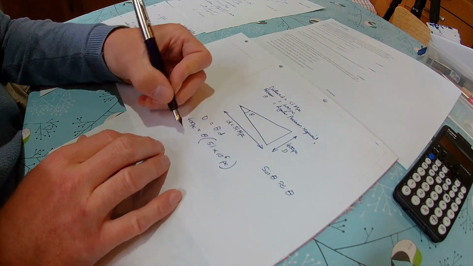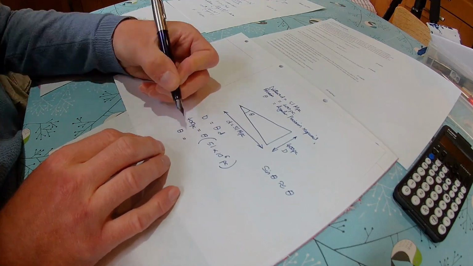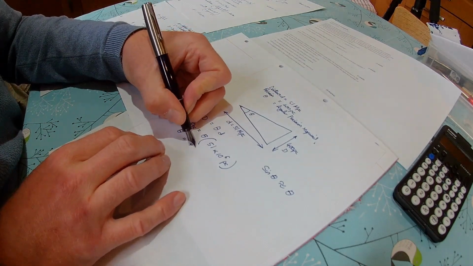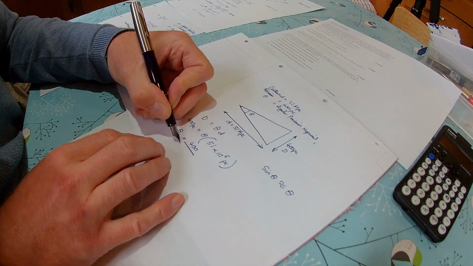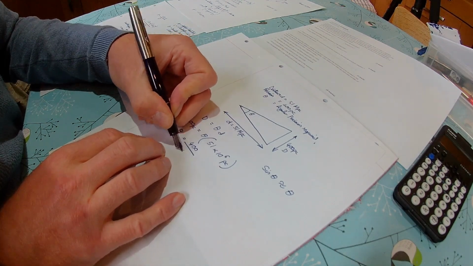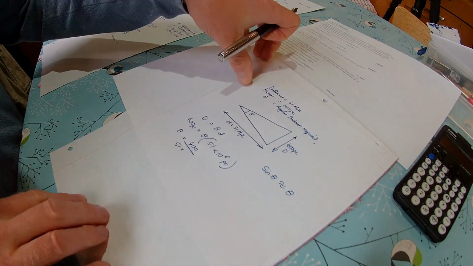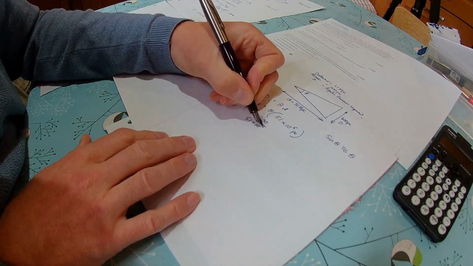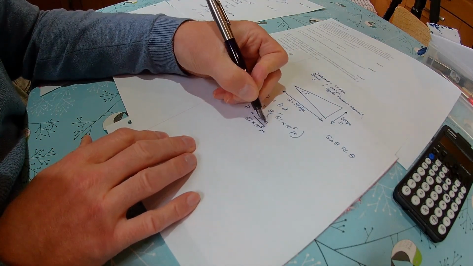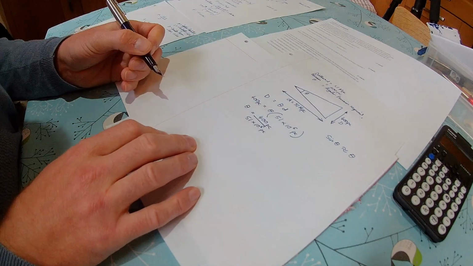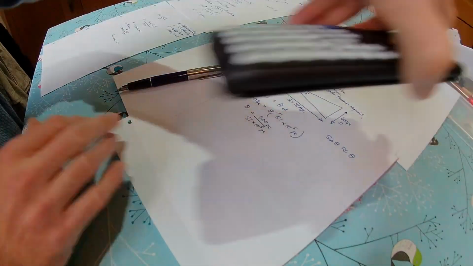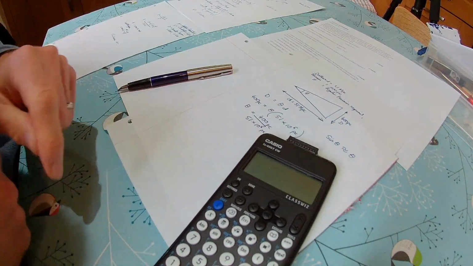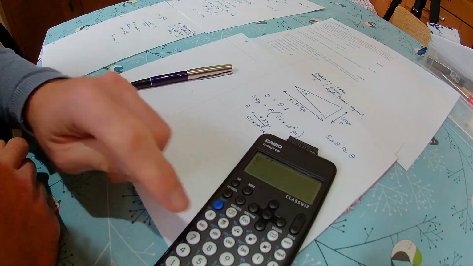And when we rearrange this, we have theta equals 400 parsecs divided by 51 times 10 to the 6 parsecs. Now, if I plug that into my calculator, it should hopefully come out with the following.